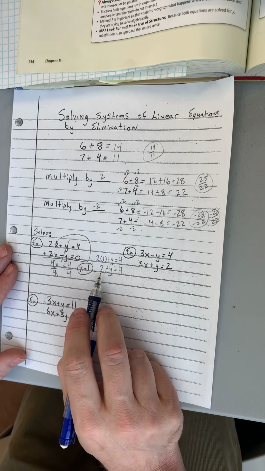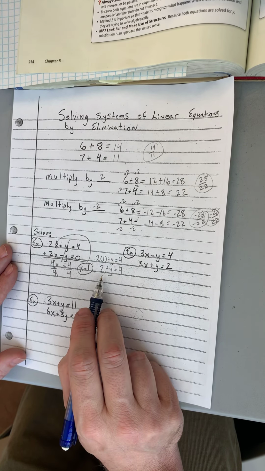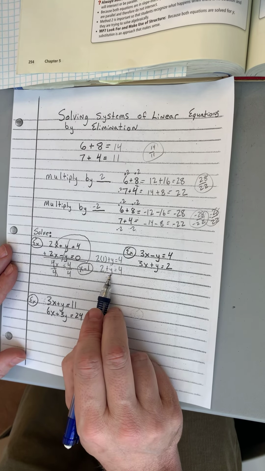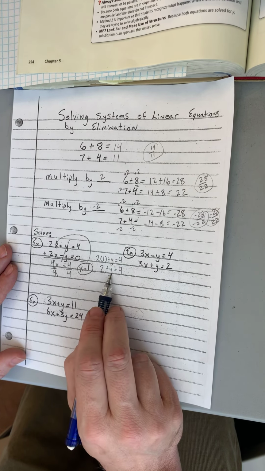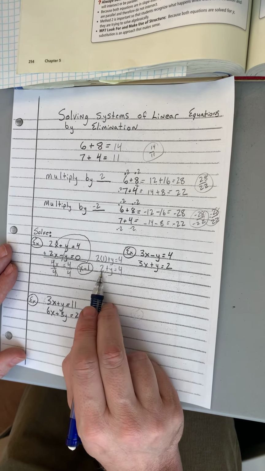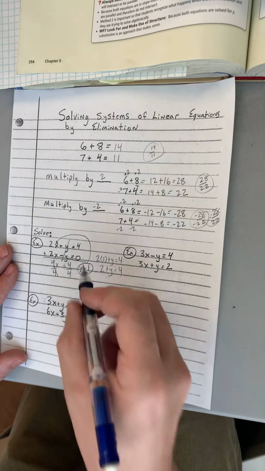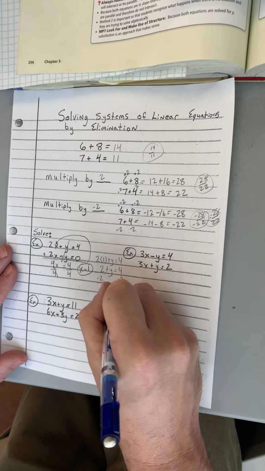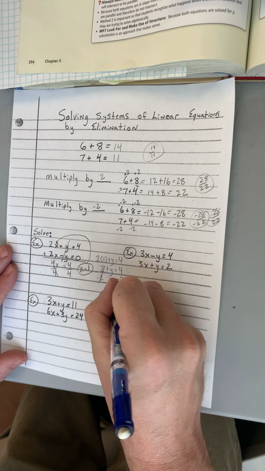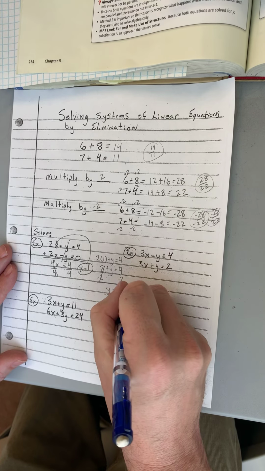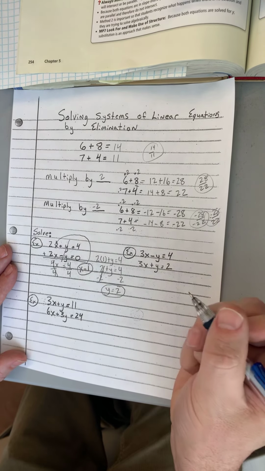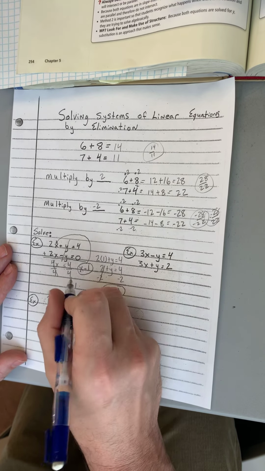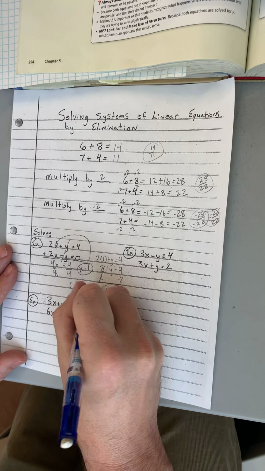This equation right here can cause some issues sometimes. It shouldn't though. 2 plus what number gives me 4? 2 plus 2 would give me 4, but this is a positive 2. So in order to solve, I would subtract 2, and lo and behold, that eliminates. y is equal to 4 minus 2. It's 2. I write it as an ordered pair. The ordered pair, 1, 2.